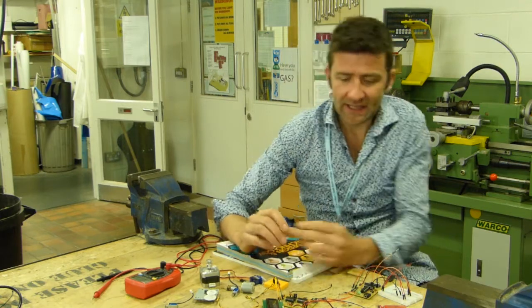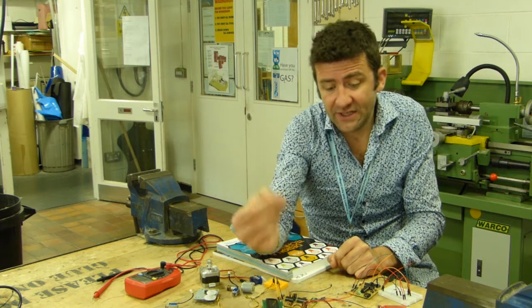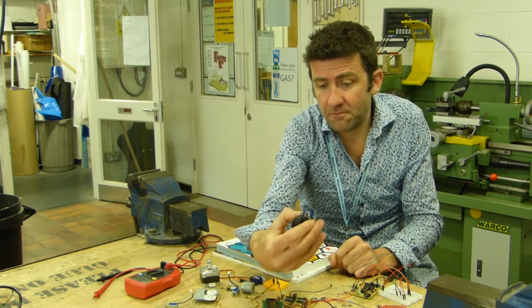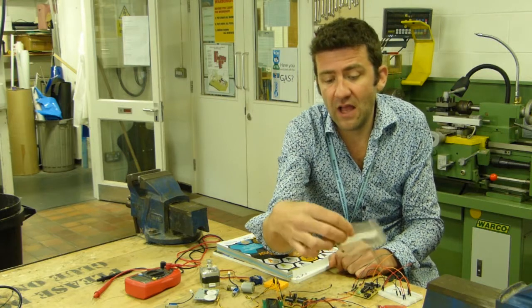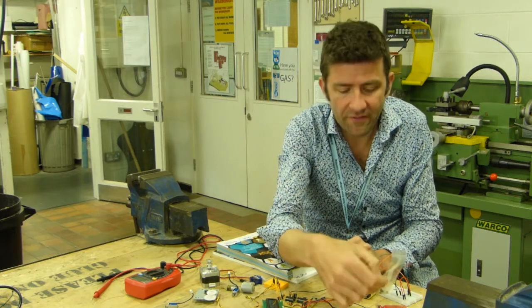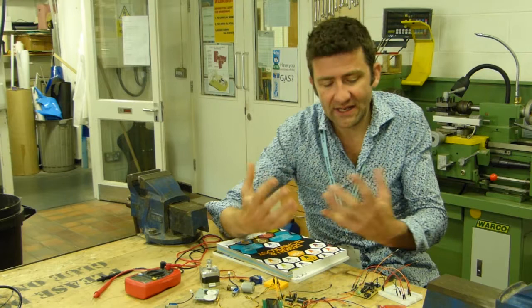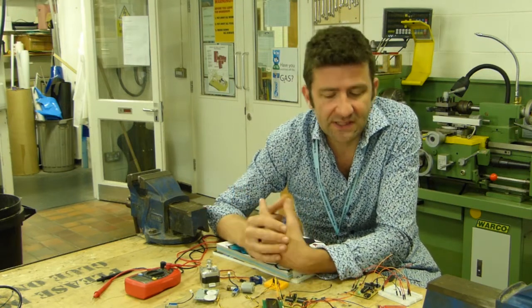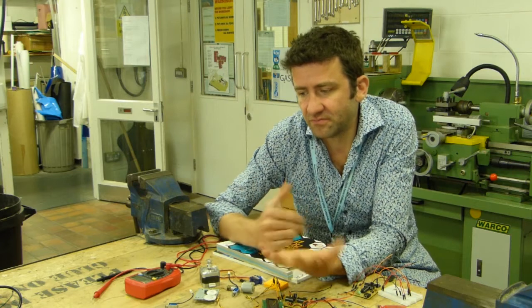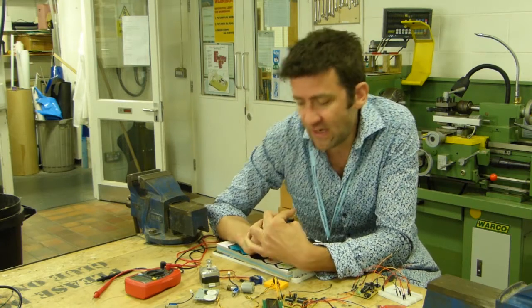So we might be looking at potentiometers in the form of gamepad controllers, sensors, real-world resistive sensors, so thermistors, LDRs, strain gauges, pressure gauges, that kind of thing, as well as obviously buttons and how to do decision making with buttons.